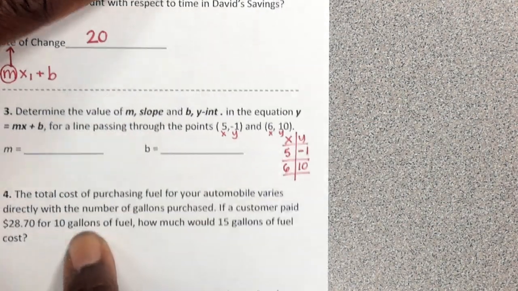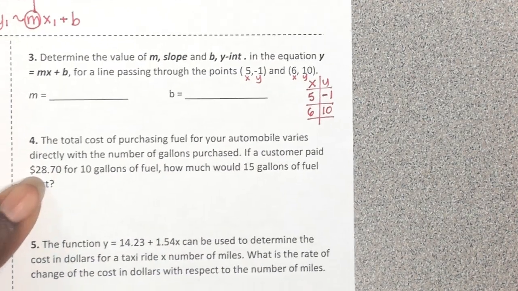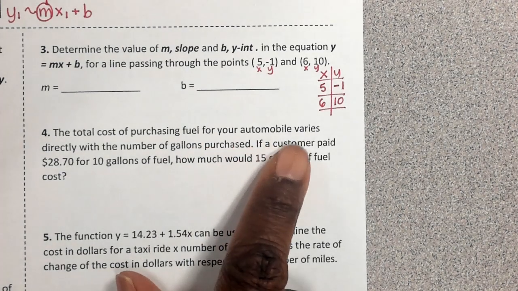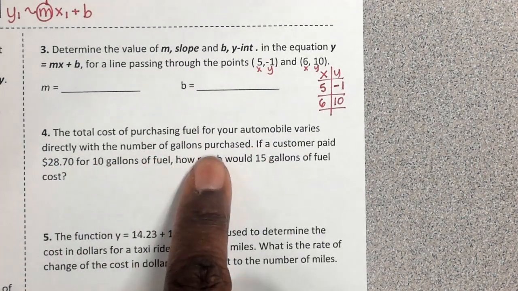Okay? Moving on to number 4. This one's more important right now. This is different. The total cost of purchasing fuel for your automobiles varies directly with the number of gallons purchased.